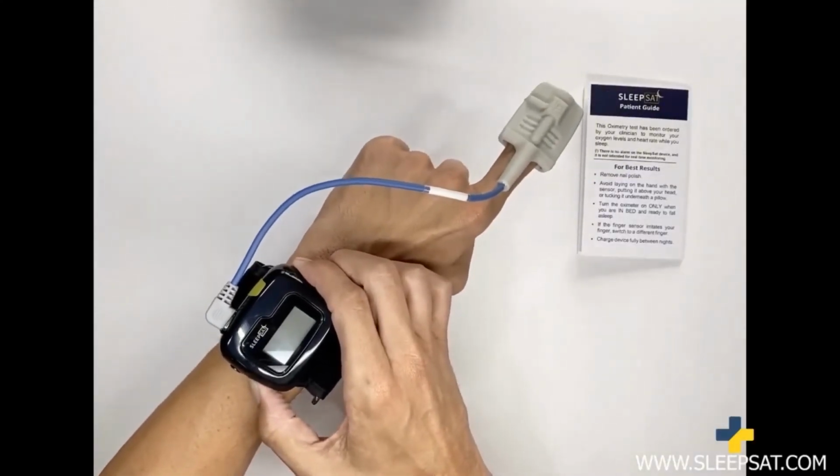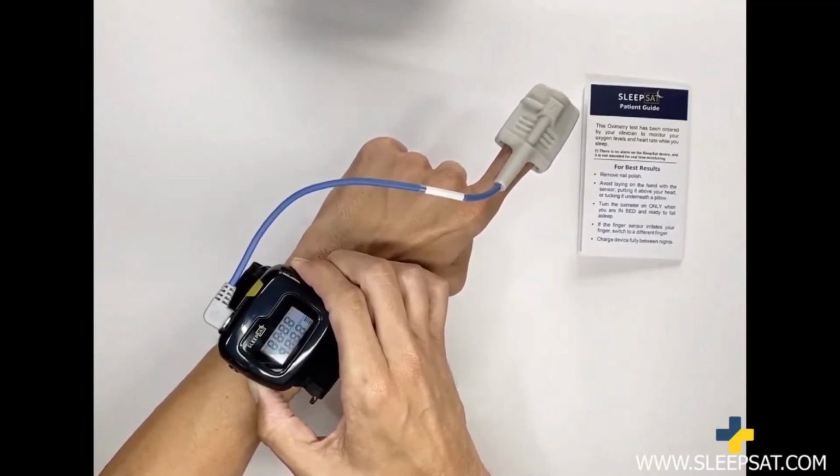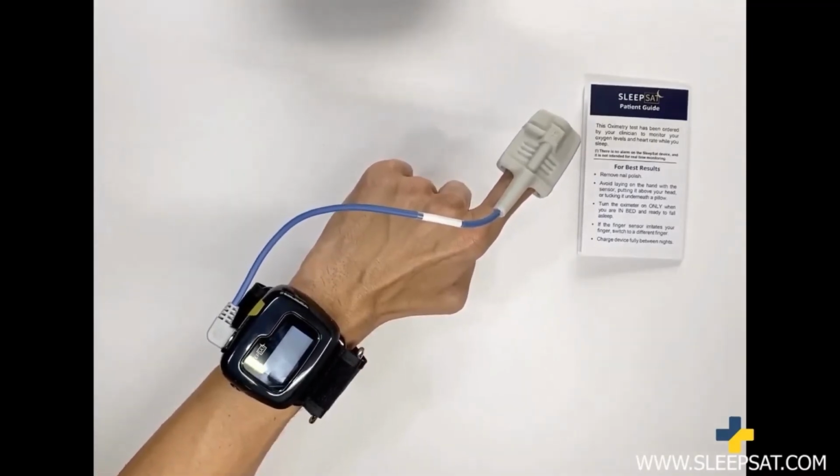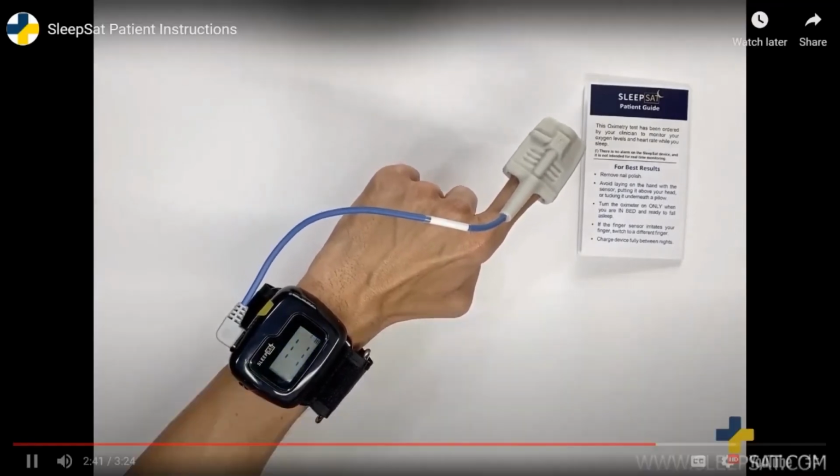If the finger sensor comes off or is removed during the night, or if the wrist unit continually flashes send off, put the sensor back on, making sure your finger is inserted completely.